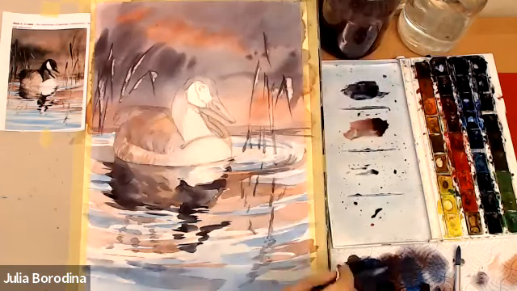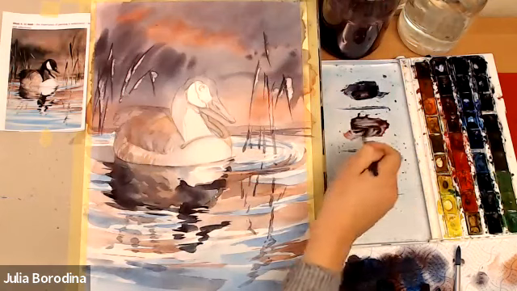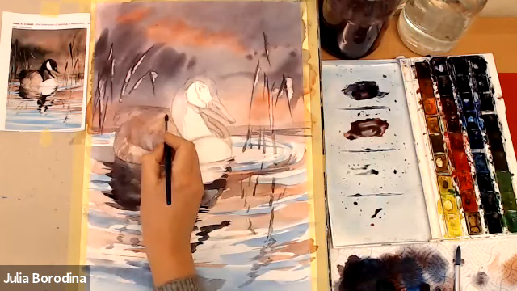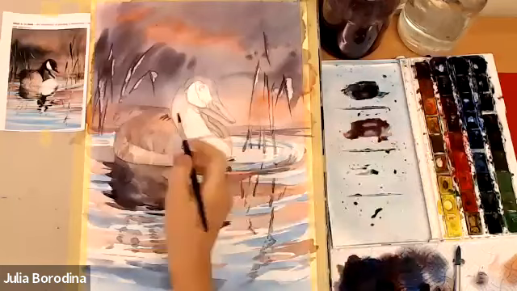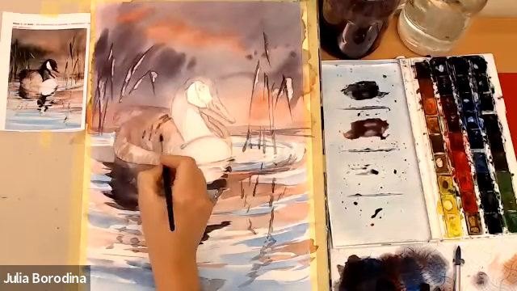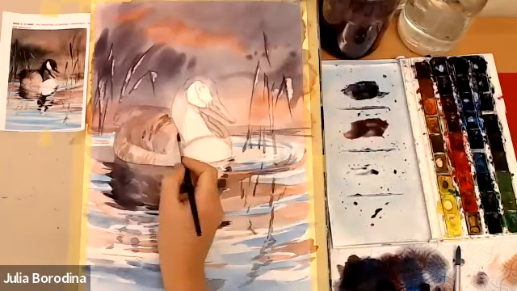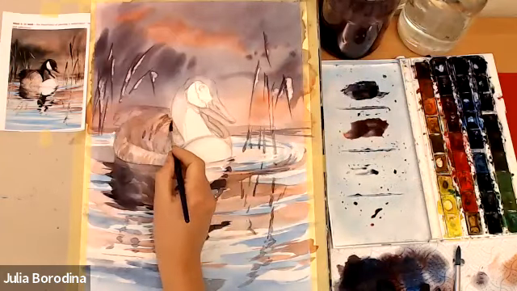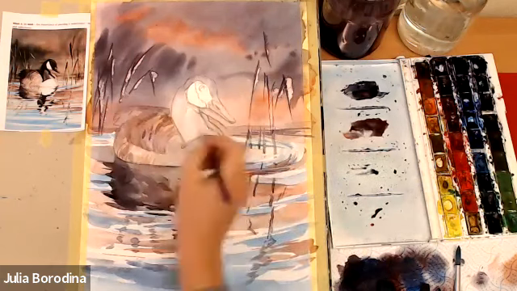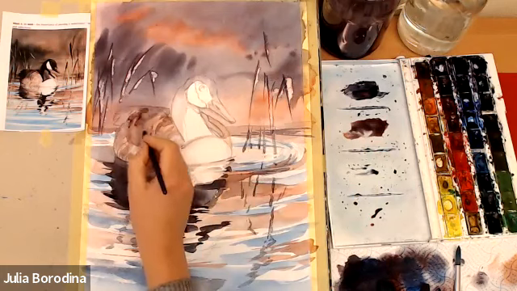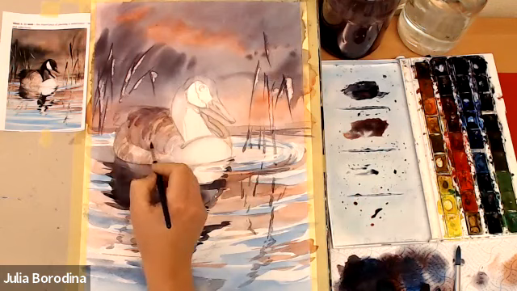Okay, good. Now, while this is still damp, I can add, let's have a look how damp it is. No, it's okay. I can have some of the feathers, just let's work them quite quickly. Paler ones are better at the front. We don't want them too strong. Further at the back, we can have them a little bit more contrasting.